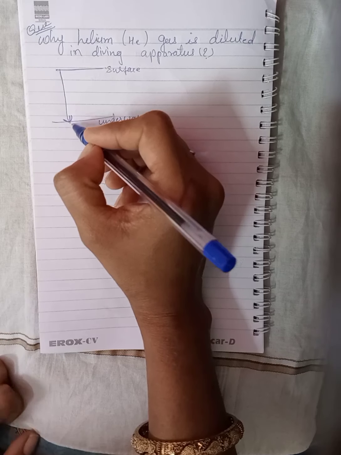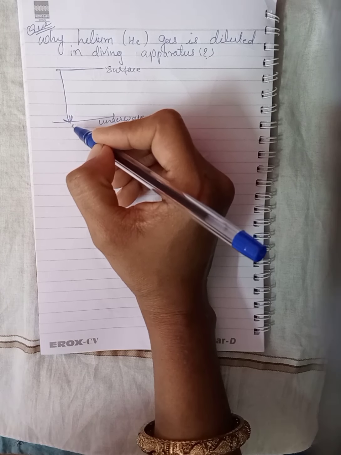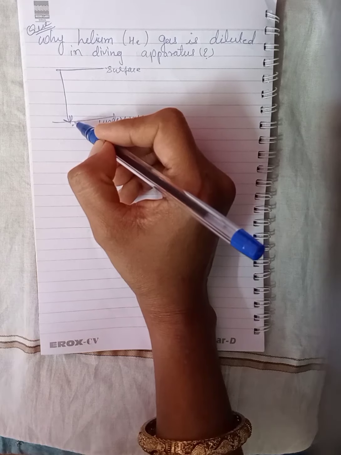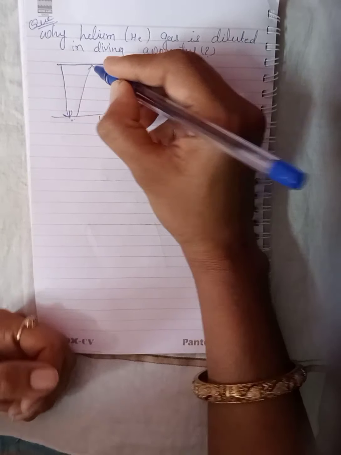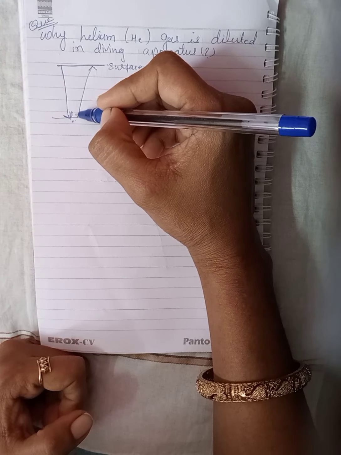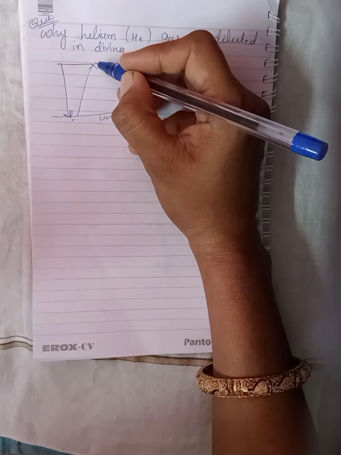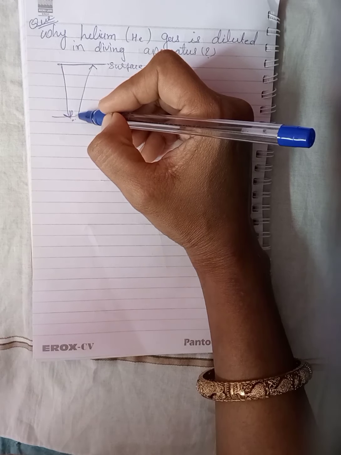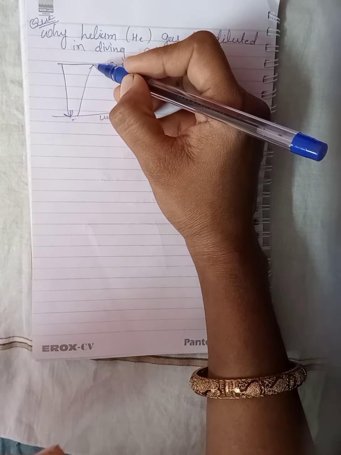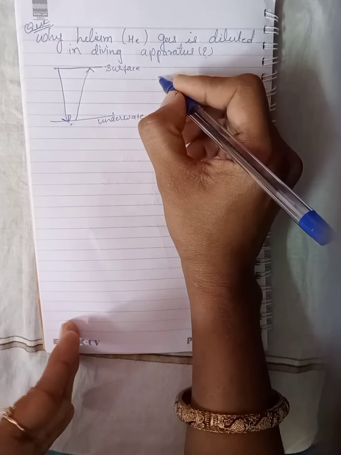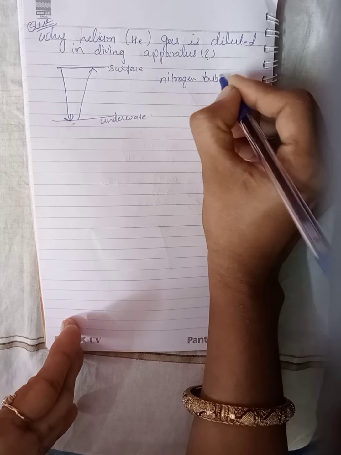So what happens when pressure increases? More gas will be dissolved in the blood. When they come back towards the surface, the pressure obviously decreases, so all these gases dissolved in the blood will be released in the form of bubbles, nothing but nitrogen bubbles.